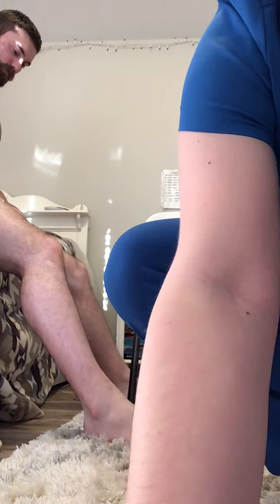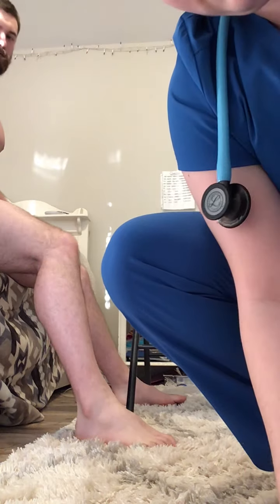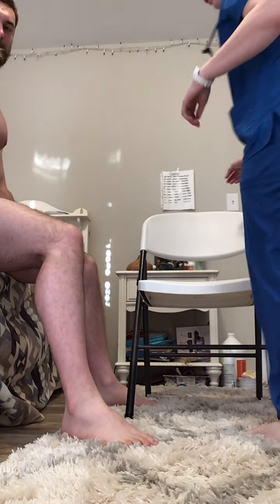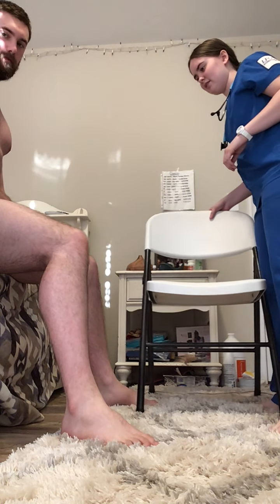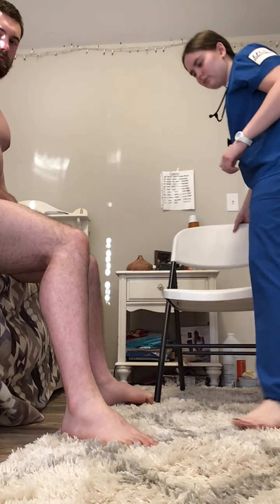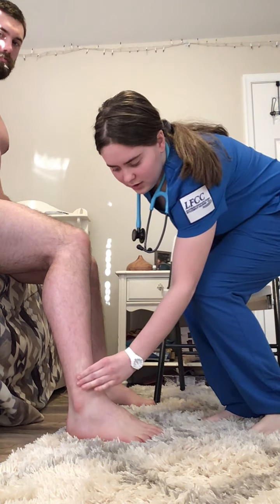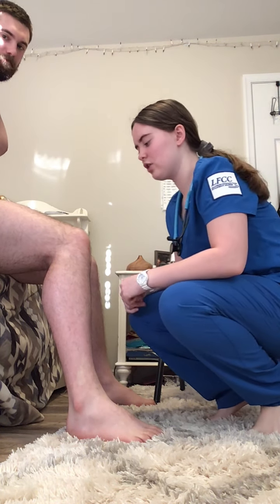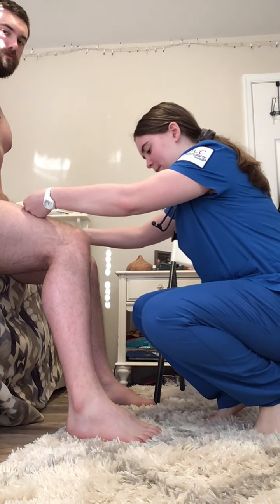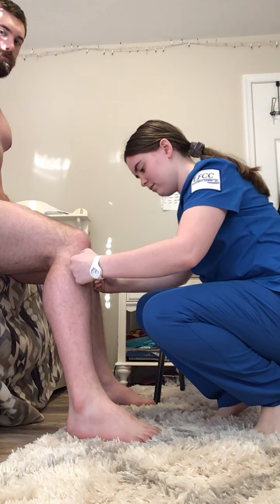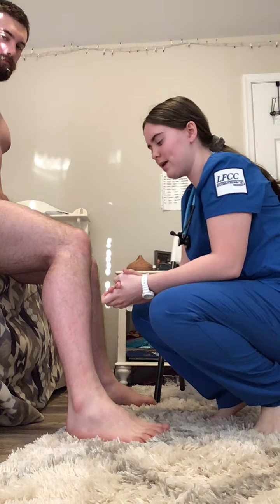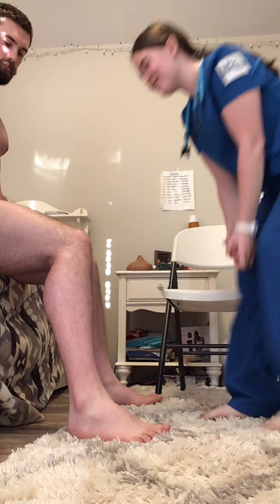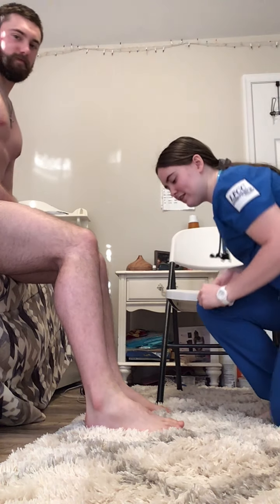Okay, lastly, I'm going to the lower extremities. Okay, so I'm looking at the lower extremities for any lesions or edema. I don't see any edema or any lesions. I'm feeling the temperature. Skin is warm and dry bilaterally. Can you move your legs? Okay, good. Patient has no trouble moving legs.